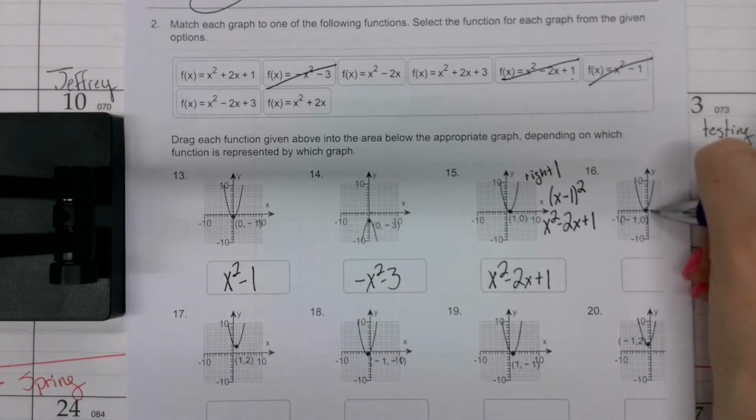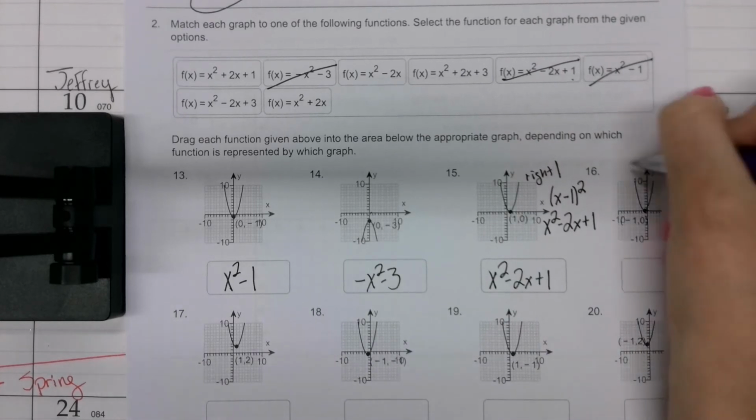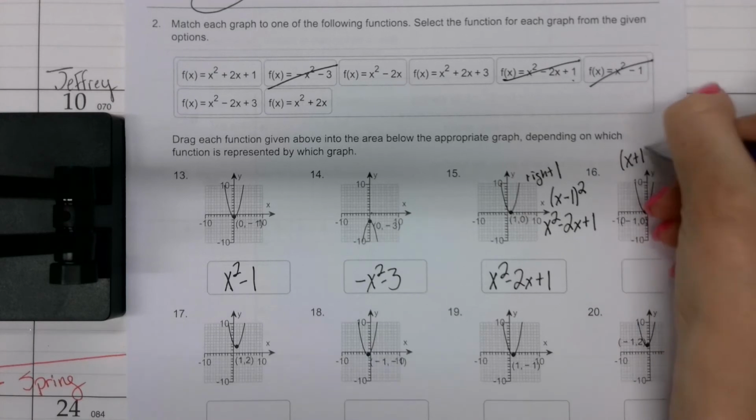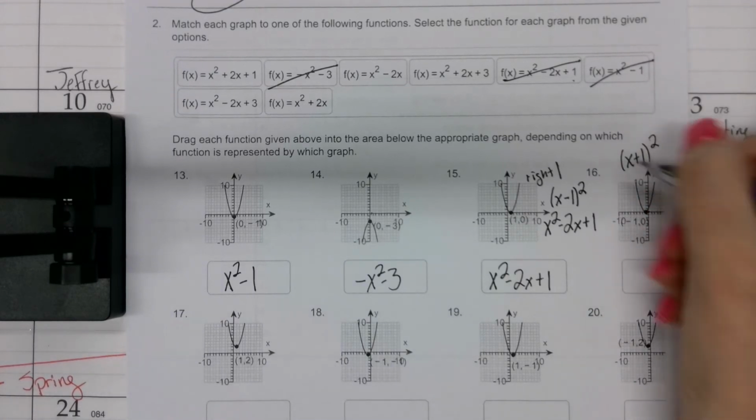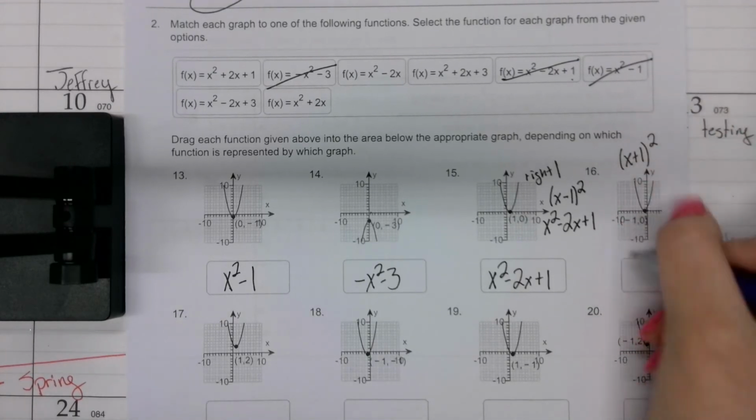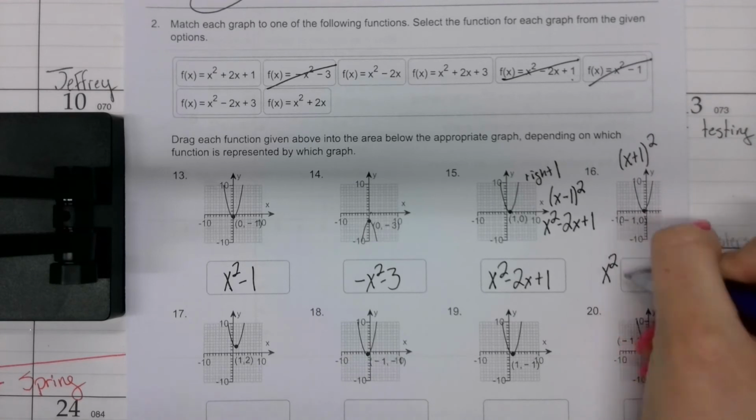Over here we have that we went left 1, so we'd have (x plus 1) squared. So x times x would give us our x squared plus 2x plus 1.